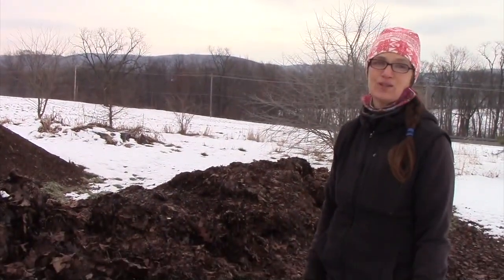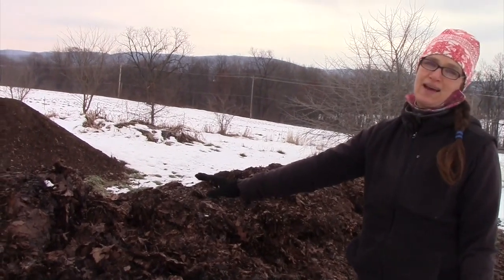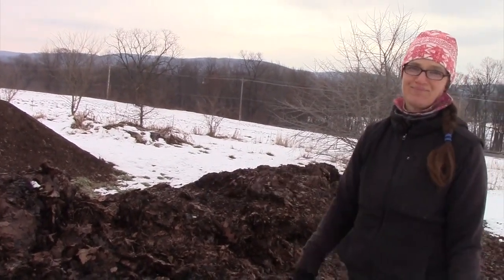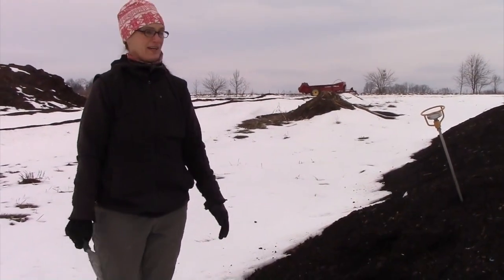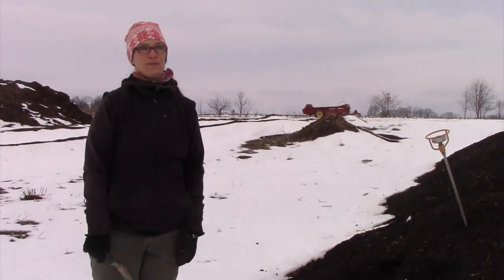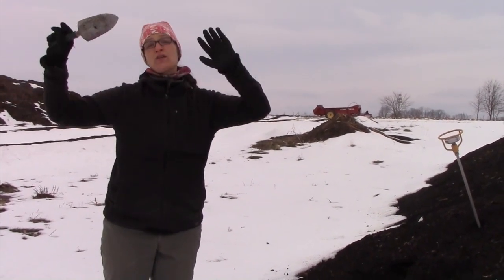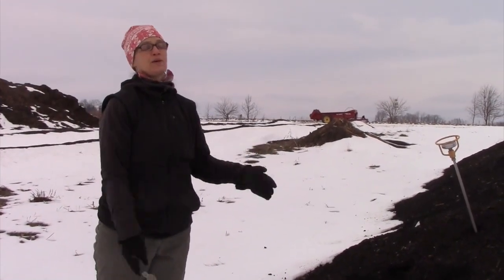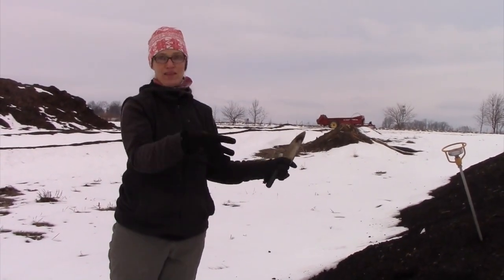So we're going to walk to another area here, and I'll show you what this ends up turning up as in about 6 months. So even in the wintertime, compost is still being made, albeit slower. Compost really needs warmer ambient temperatures to help facilitate the heat that it generates in the decomposition process within the pile.